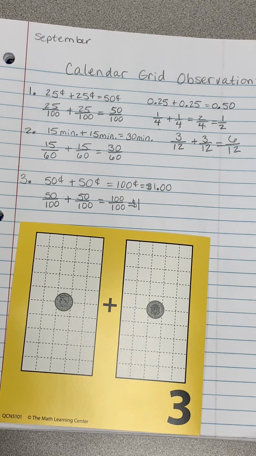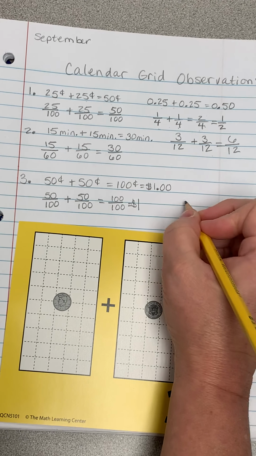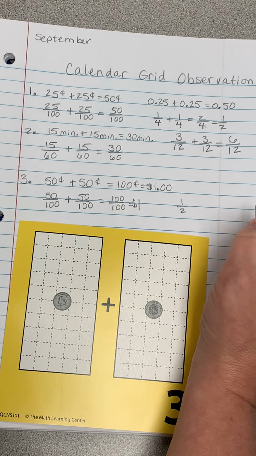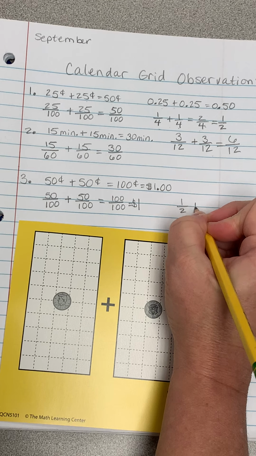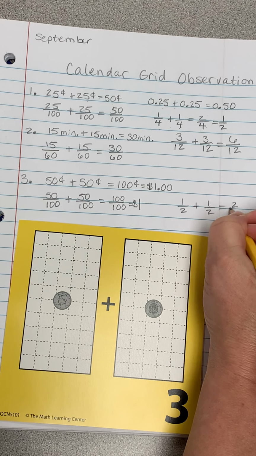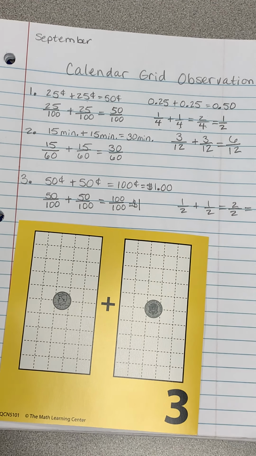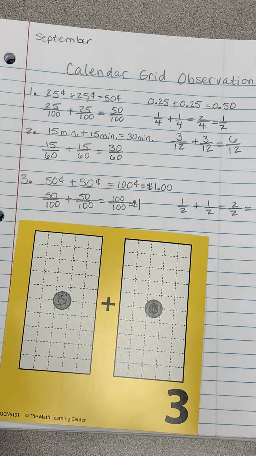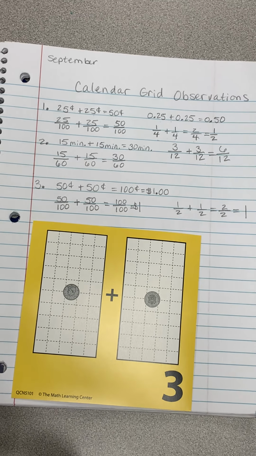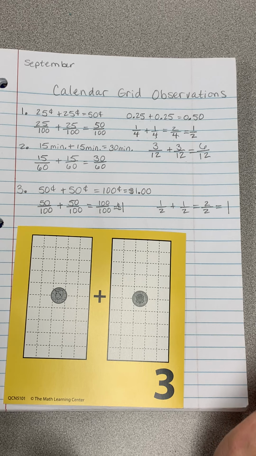And the other thing you might have thought of, same as over here, you might have been thinking about this as 1/2 of a dollar plus 1/2 of a dollar equals 2/2 of a dollar, which is again the whole dollar. I hope this is, sorry I went off the page there for you. I hope this is starting to make sense, the idea of where we're going with this. It looks like we have had money and we have had clock fractions.